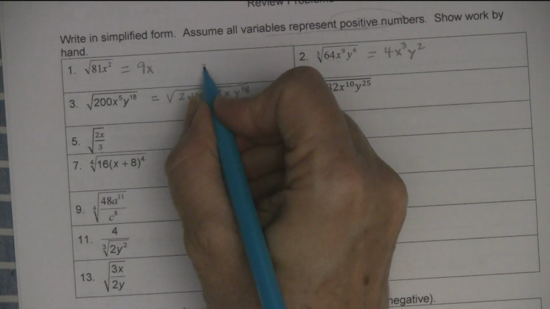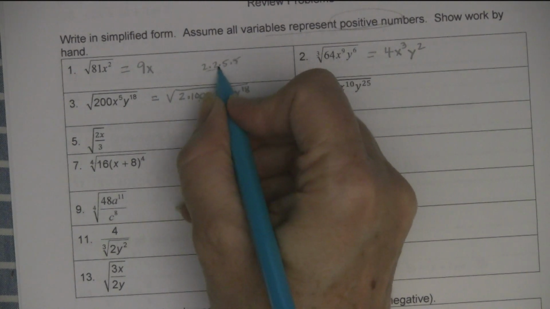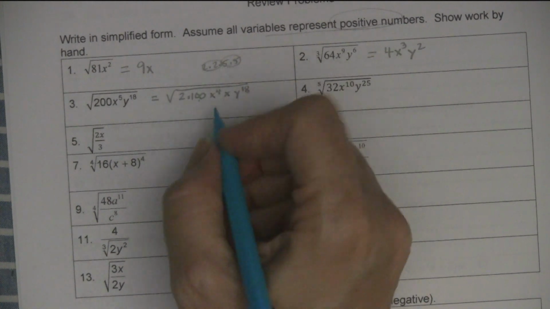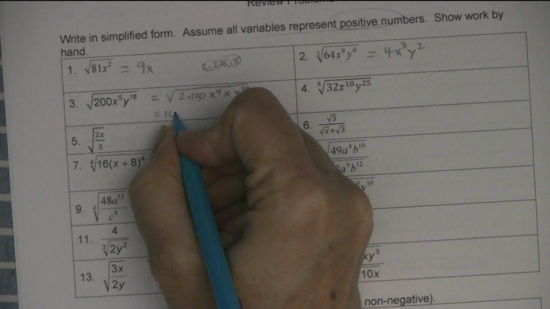And if you think of that 2 times 2 times 5 times 5, and you start circling them in groups of 2, a 2 comes out and a 5 comes out, so 10 comes out, right? And the square root of 100 is 10. So however you do it is great.